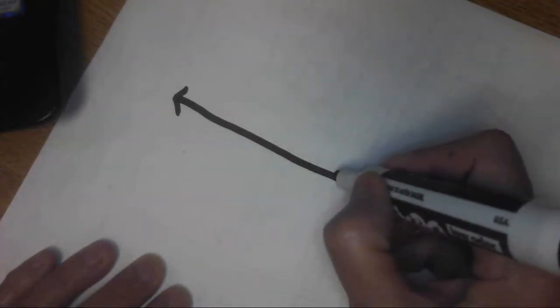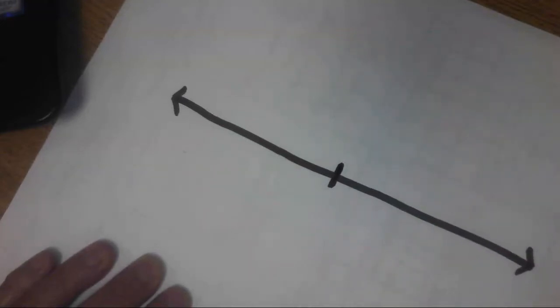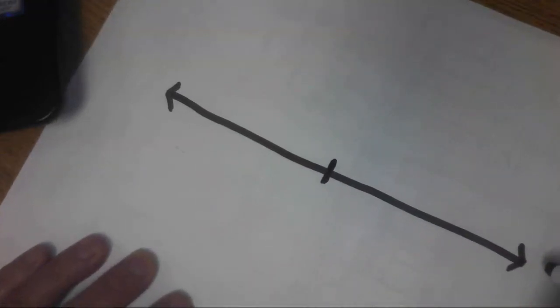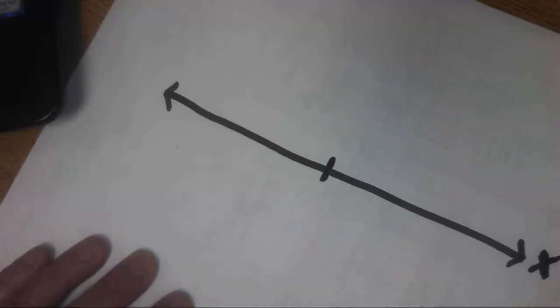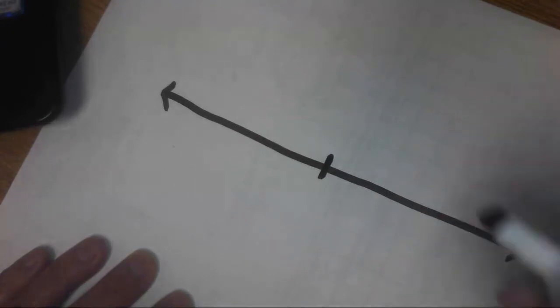Somewhere in the middle of that line is going to be my point 0, so I am making a line in the middle, and I am labeling this. This line is called my x-axis, so I'm putting an X right here on the end of it to show that it is the x-axis.